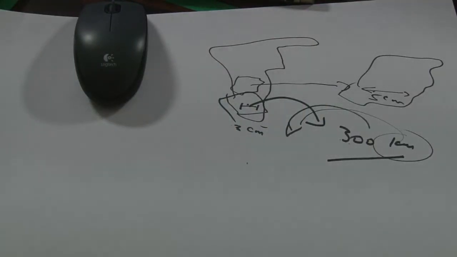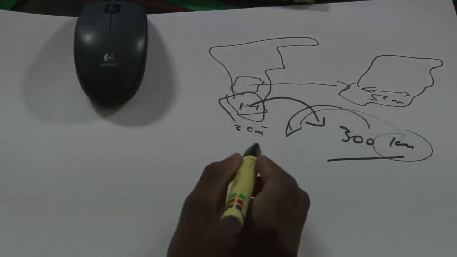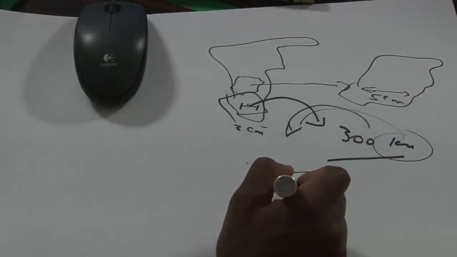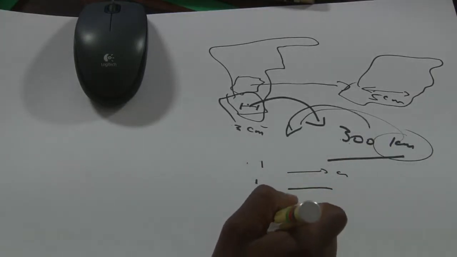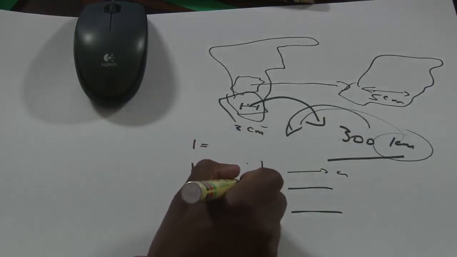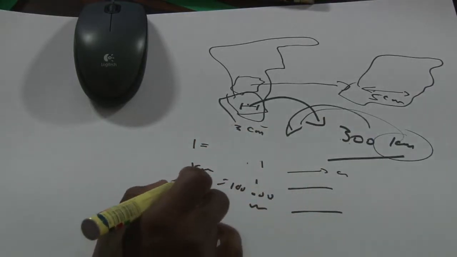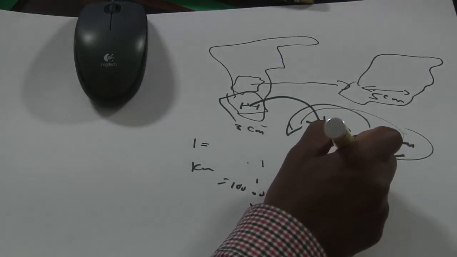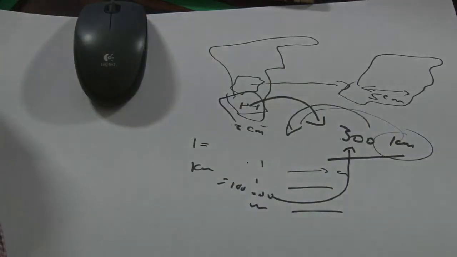That's why you need to have that table that says 1 centimeter is equal to how many kilometers, decimeter, meter. You need to know that 1 kilometer is 100,000 centimeters. Then how much is 300 kilometers?